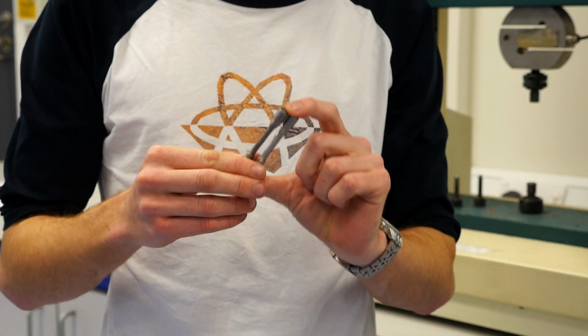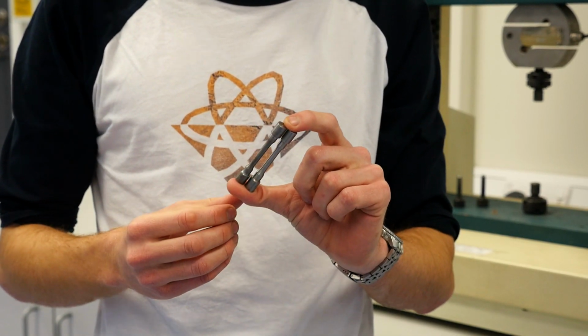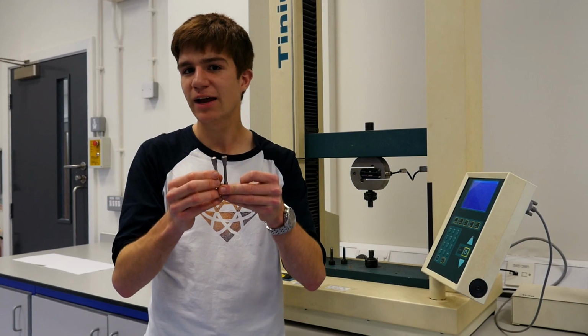At the moment, our rod has only undergone elastic deformation. This means that when we remove it from the machine, it reverts back to its original length. As you can see, by comparing it with an unstretched sample, it is impossible to tell which is which by just looking at which rod is longer.